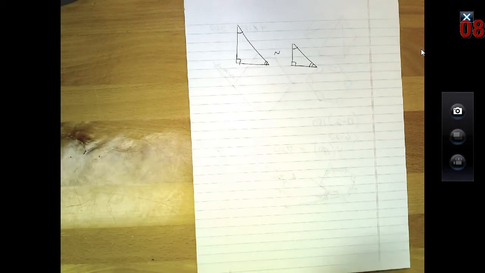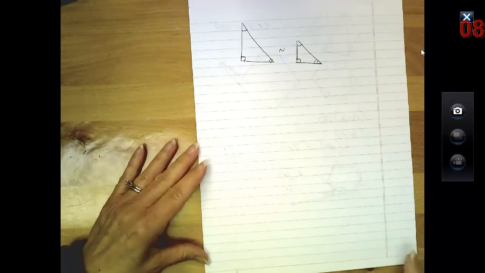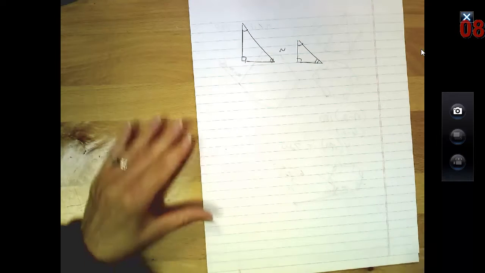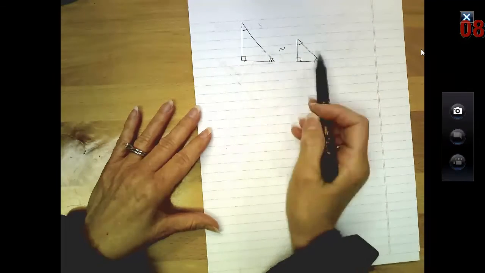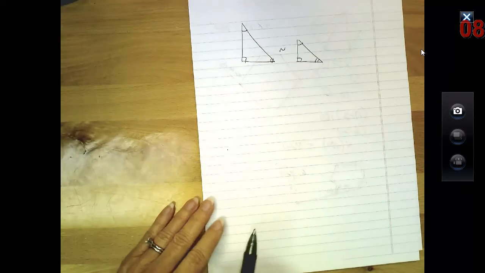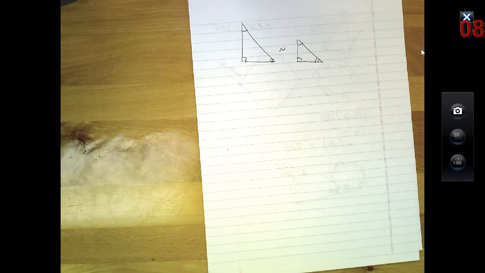Okay, and we learned to set up a proportion to work these problems. And you match up the sides that go together. You always look for the 2 sides that both have numbers on them before you can work the problem.